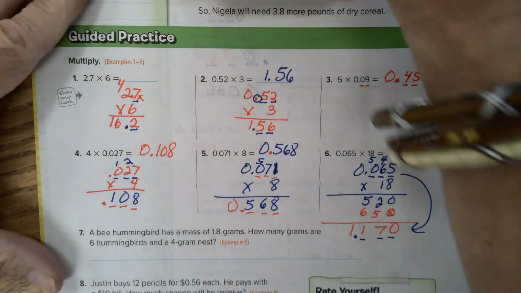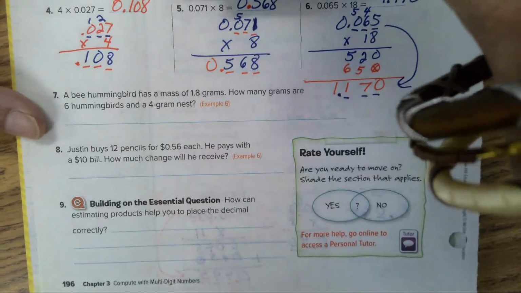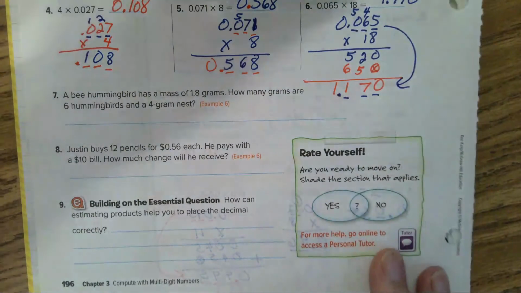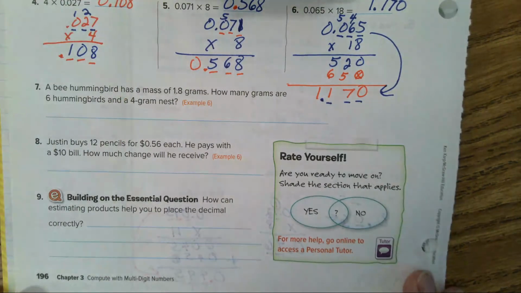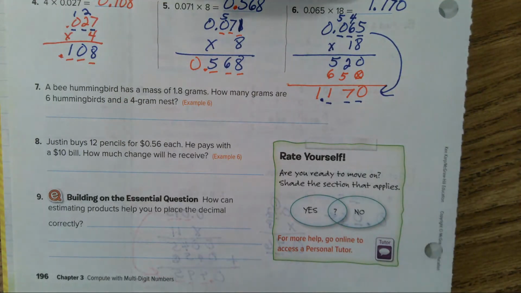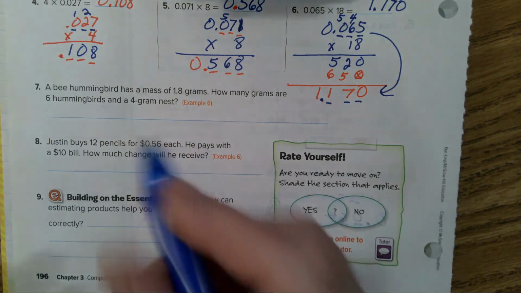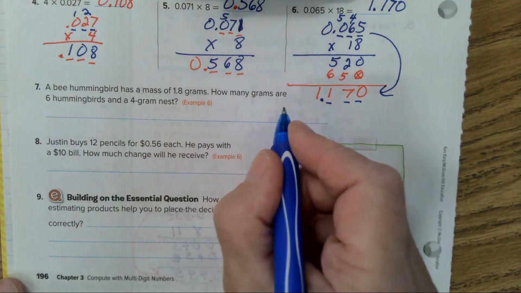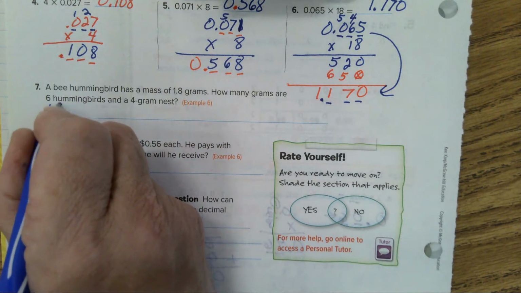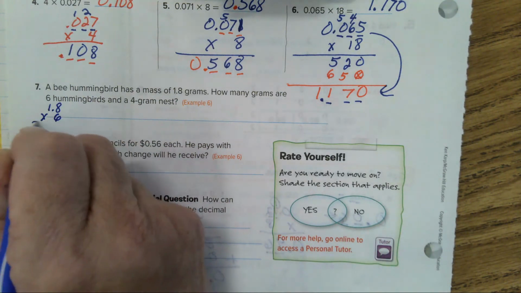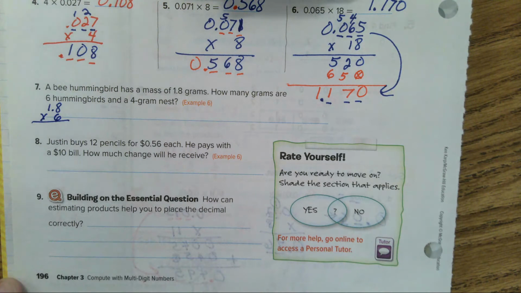Or it's a bee hummingbird, not a bumblebee. A bee hummingbird has a mass of 1 8/10 grams. How many grams are 6 hummingbirds and a 4-gram nest? Well, we're going to take 6 times 1 8/10. That will tell us how much the hummingbirds weigh.